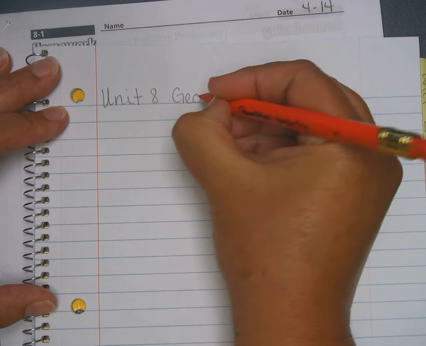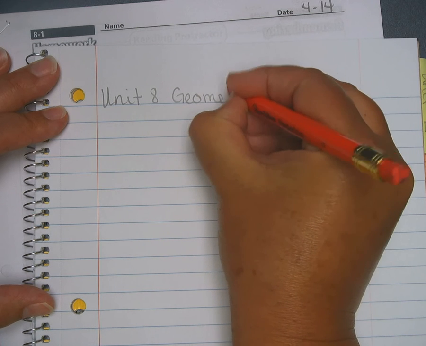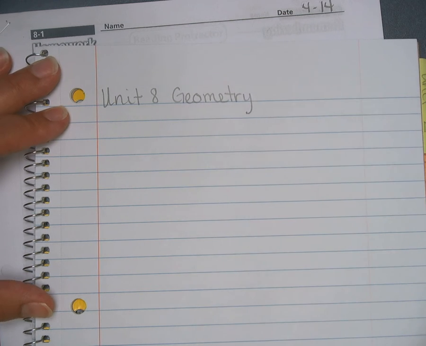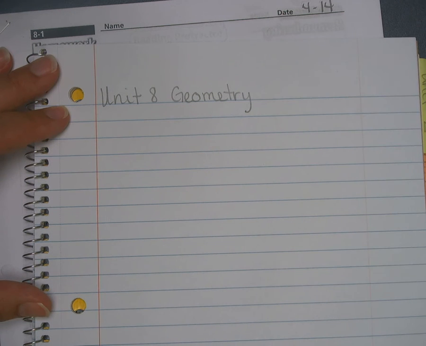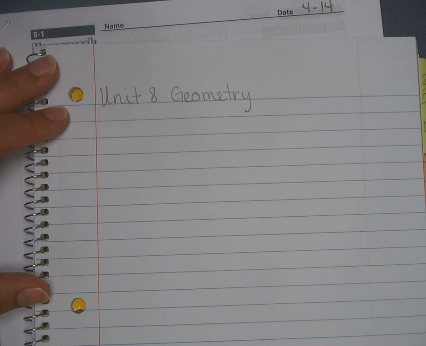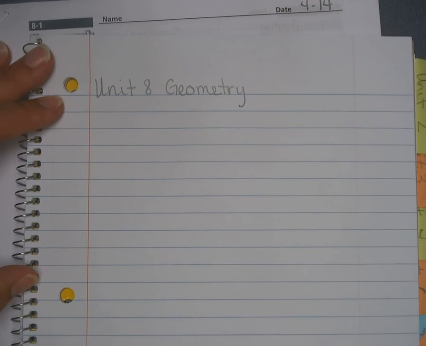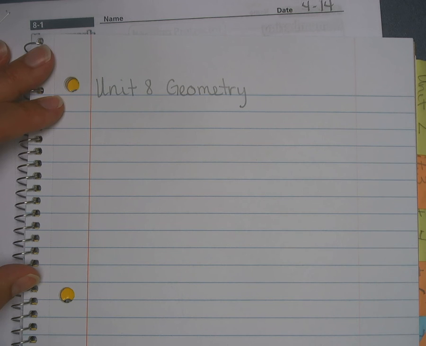Geometry. I know before we left on vacation, we had Units 5 and Unit 8 left to do. Mrs. Wash and I made the executive decision to jump into Unit 8 instead of 5 because this is kind of an easier unit for us to do virtually.